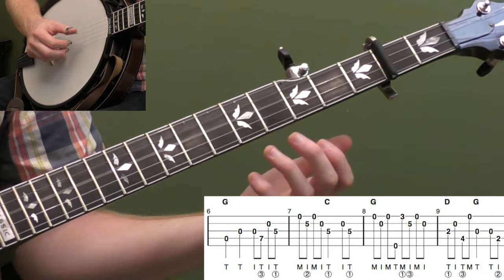How do we play that ending lick? We start it the same way. Open second string, and then 5th fret on the 3rd string. And then we're going to go and do some open strings, middle, index, middle, thumb. So 1st string, 2nd string, 1st string, 5th string. A little weird there.